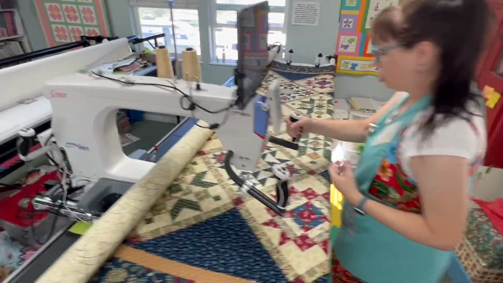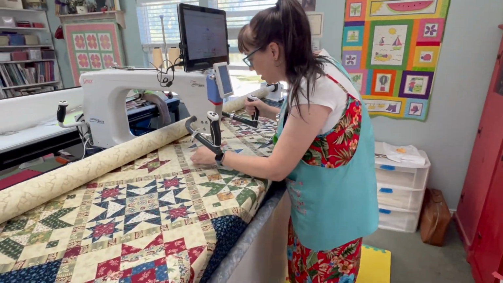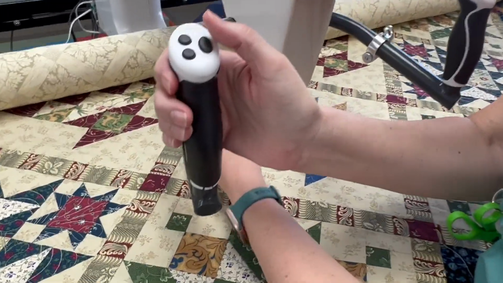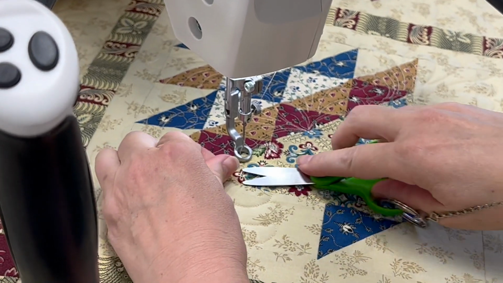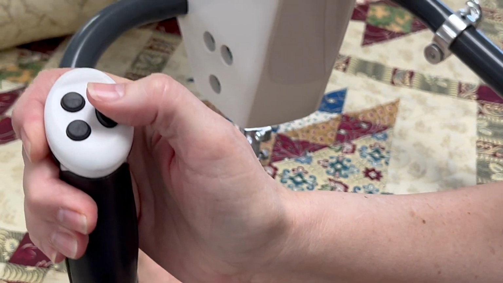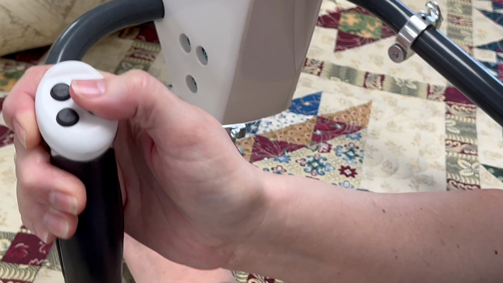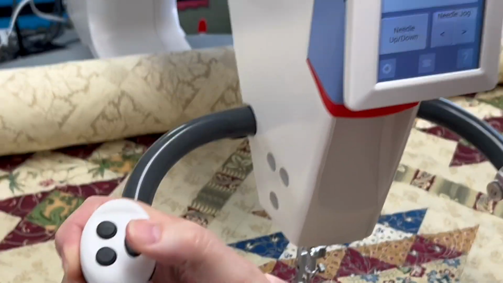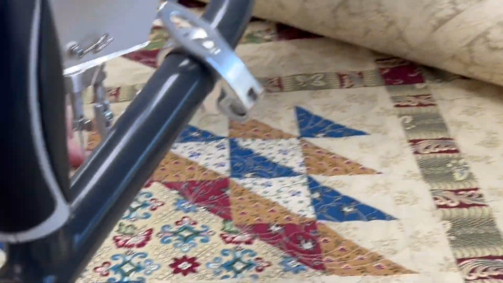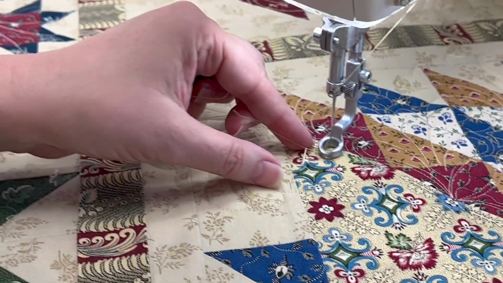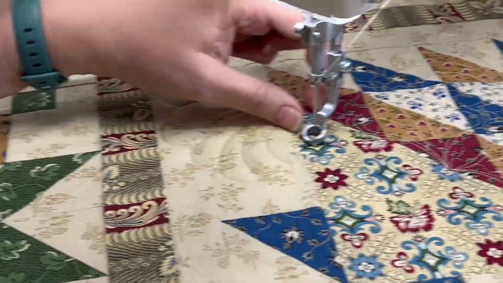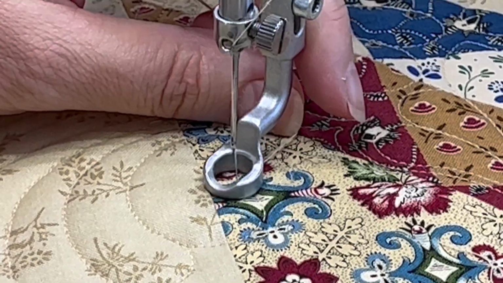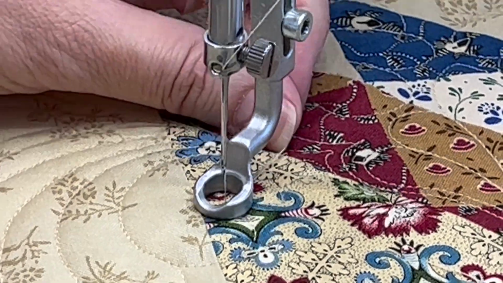Okay, now what I'm going to do is go back and see where I ran out. And the reason I wanted my machine to have control is I'm going to manually pull the bobbin thread up on this because I want it in the exact spot. I'm going to come over on that side. I just saw where it had ended. I backed up about 1/4 of an inch. I'm going to take 1 or 2 stitches.